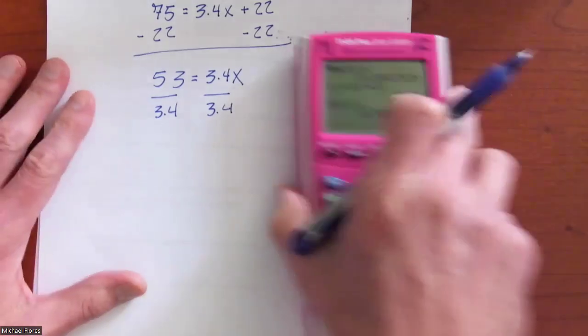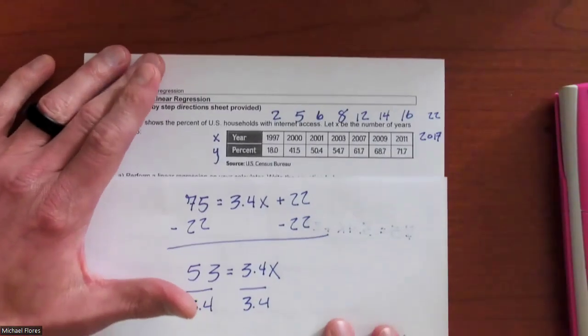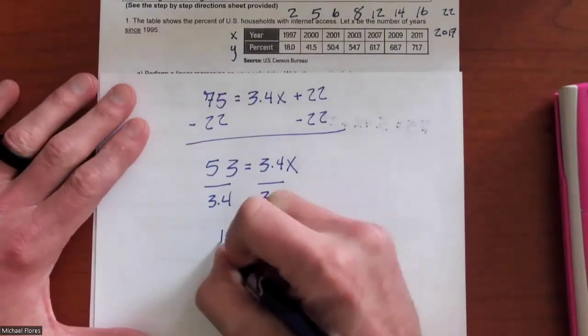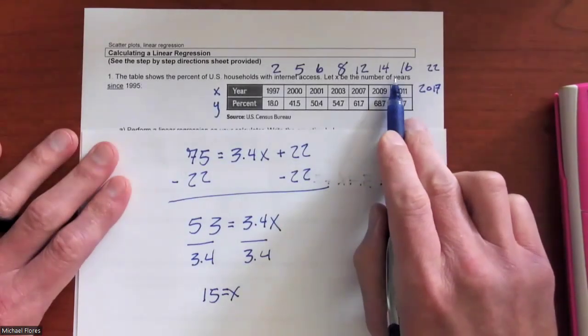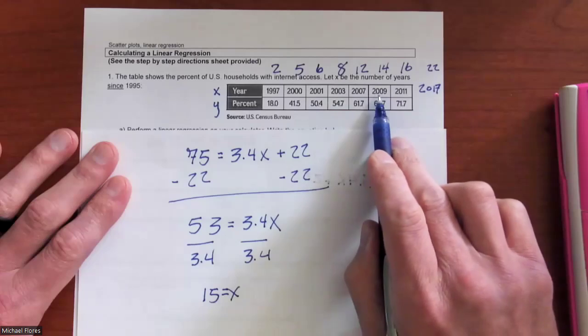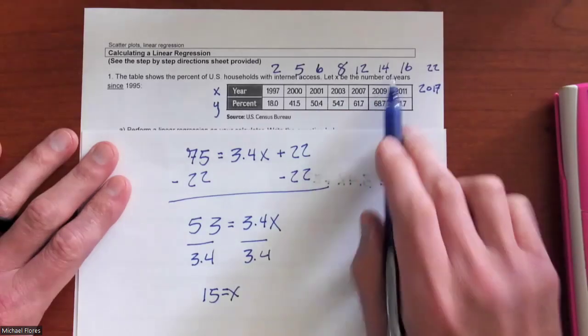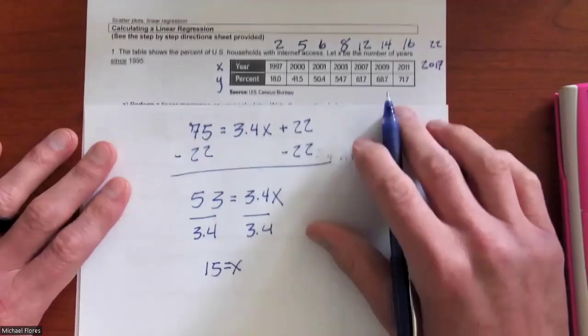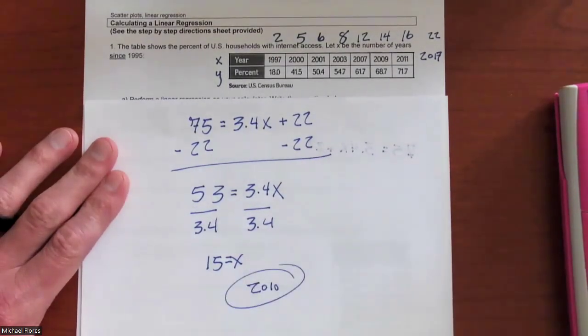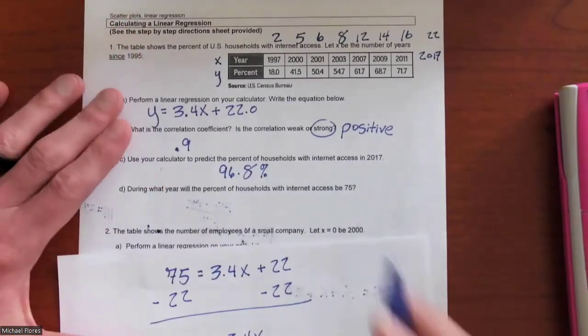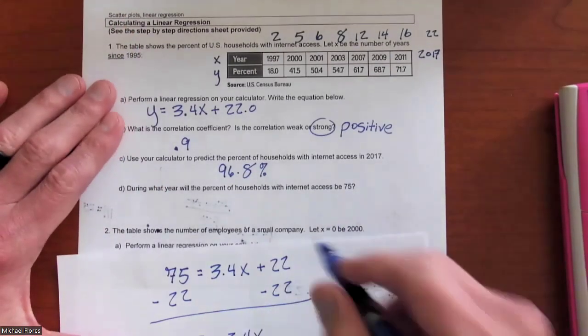So x equals 15, and now we can go back to our chart. If the 14th year is 2009, then the 15th year must be 2010. So that's the year that they're going to be at 75%.